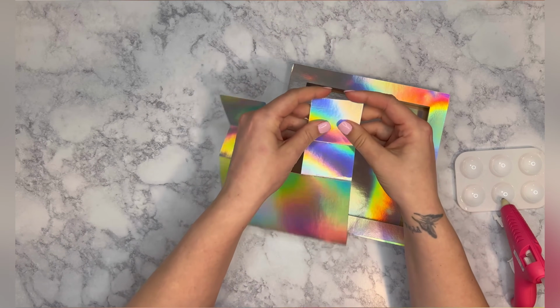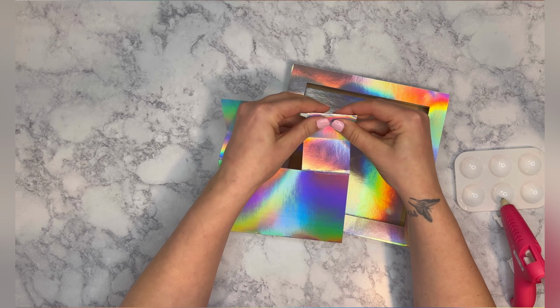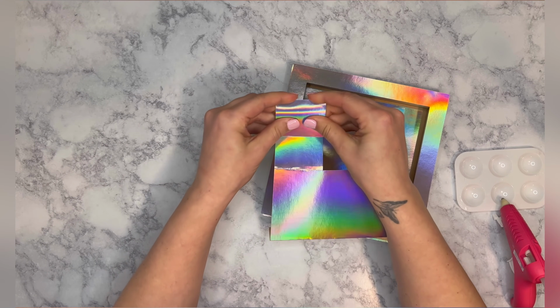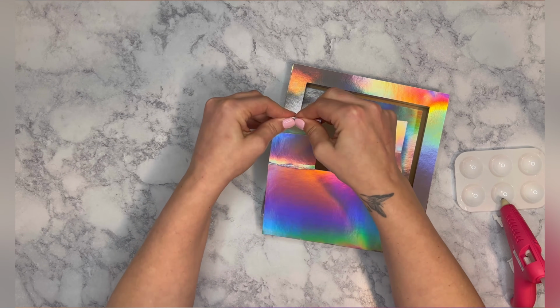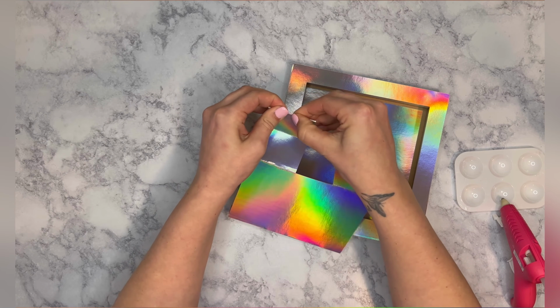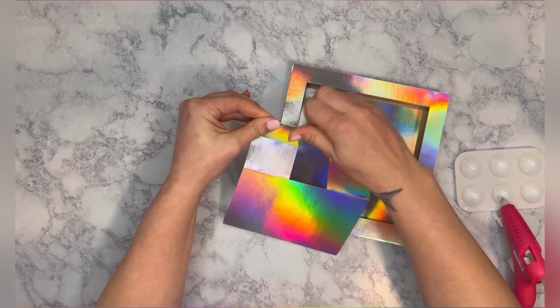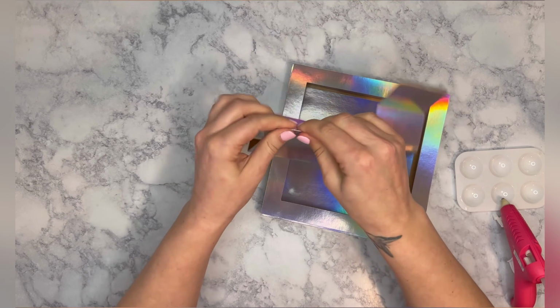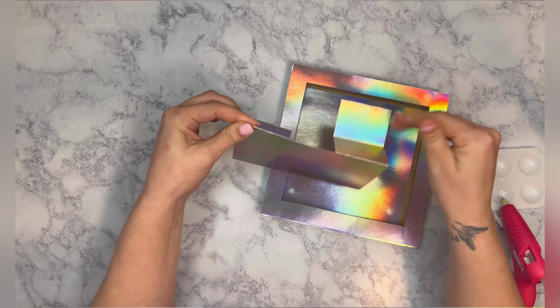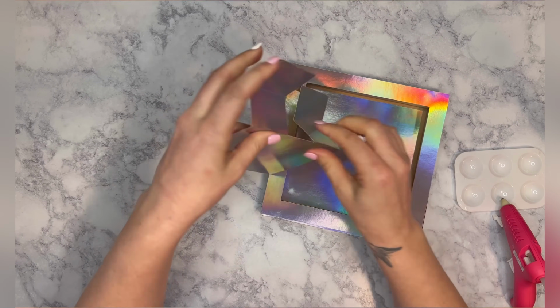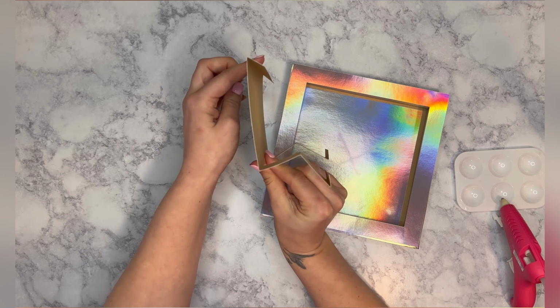And the very edge of the tab will go backwards. So your stand should be folded and looking something like this.